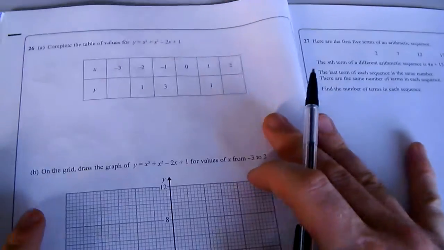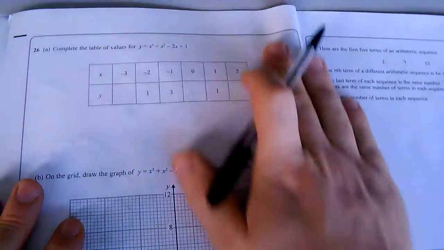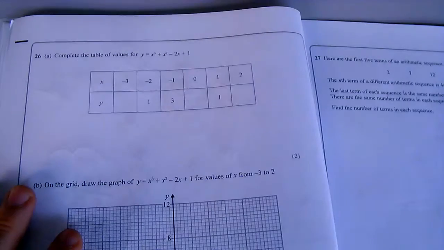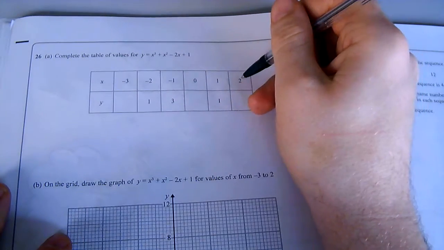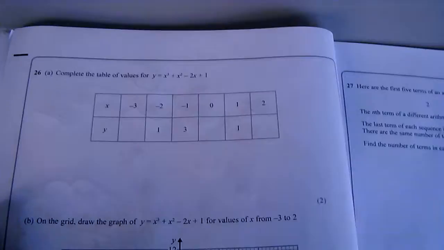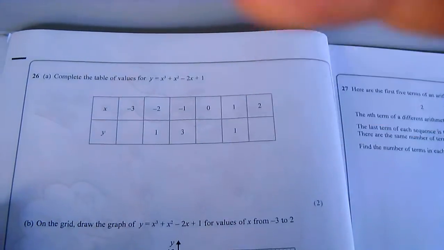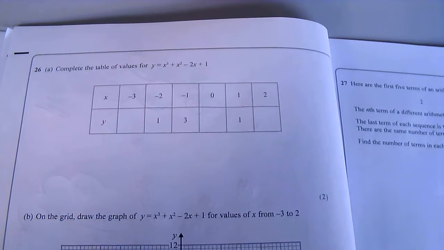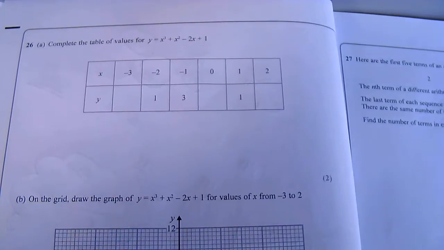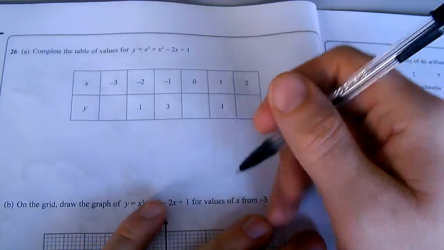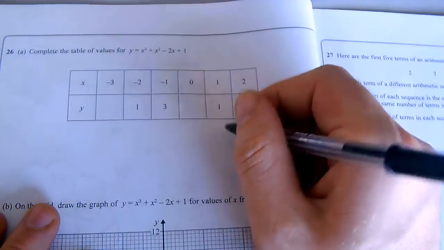Right, this was a beast of a question. They didn't need to make it this hard. Okay, but they did. So we're going to have to deal with it. So the idea is we substitute x into the equation. I'm just going to make this a bit bigger. There we go. So we're going to cube x, and square x, then take away 2x and add 1. So this is going to look like this.